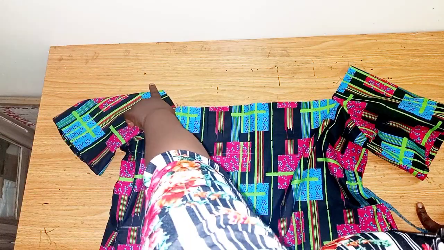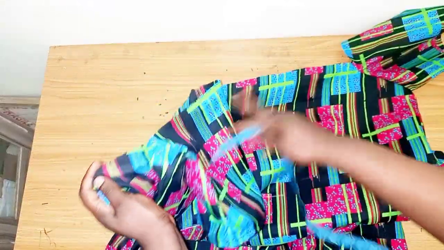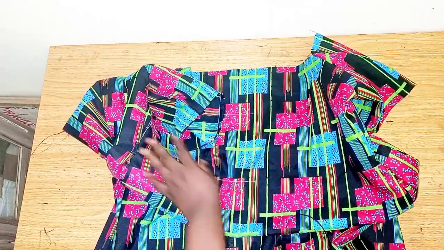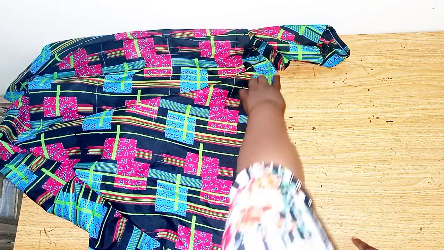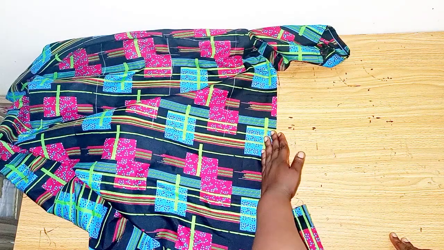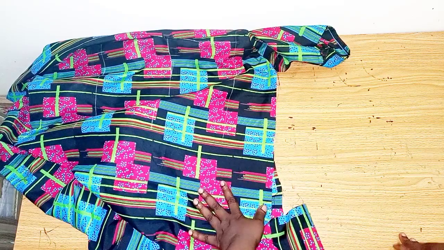So now we are going to be cutting out the band we are going to be placing on this part. At this point, if you have a different fabric, you can use it for the band, but I'll be using the same fabric for the band. This part we are going to be fixing a band of 3 inches. Remember, we took out 7 inches, so we'll fix a band of 3 inches. That means our off shoulder will be 4 inches.